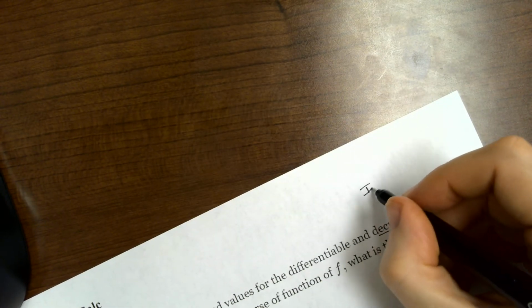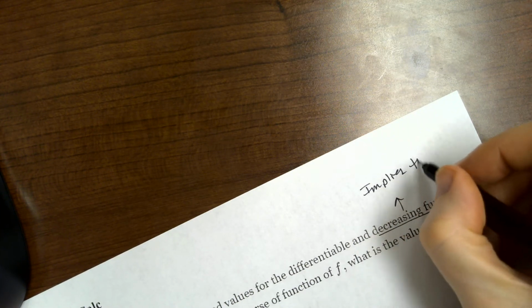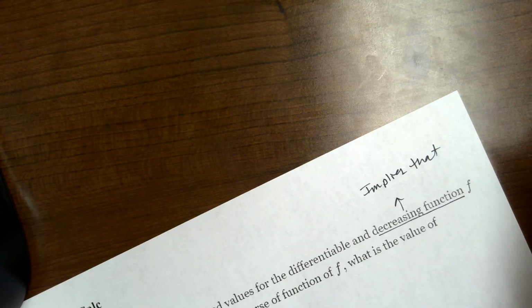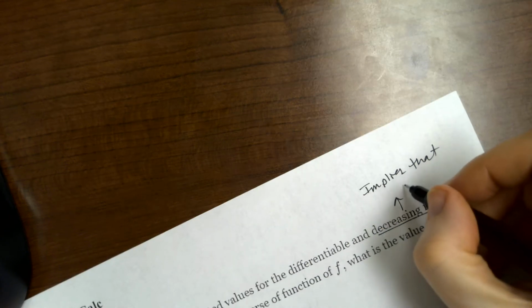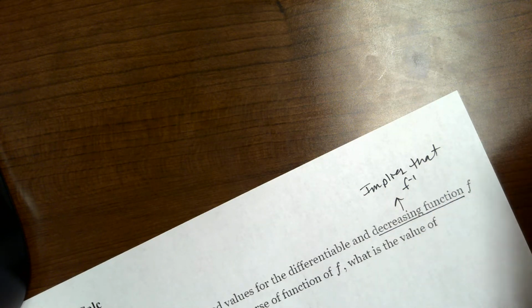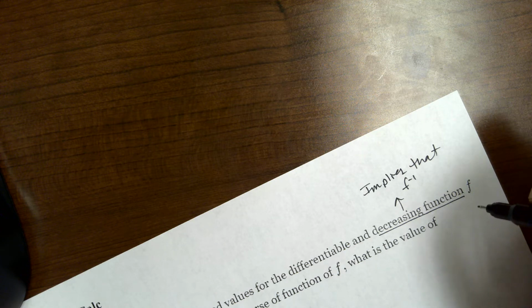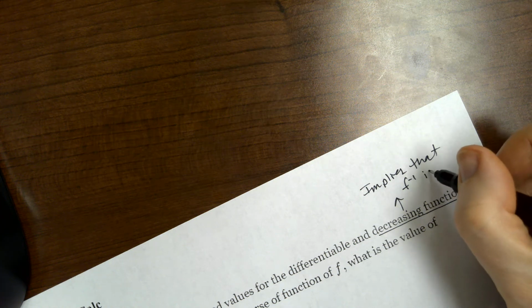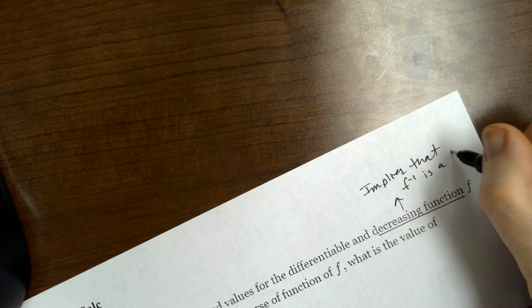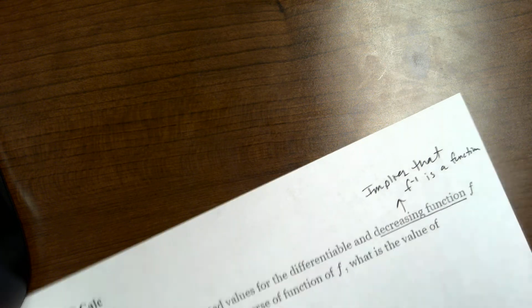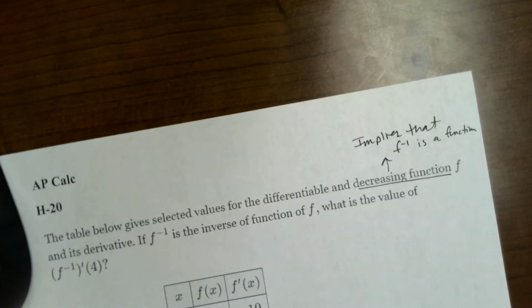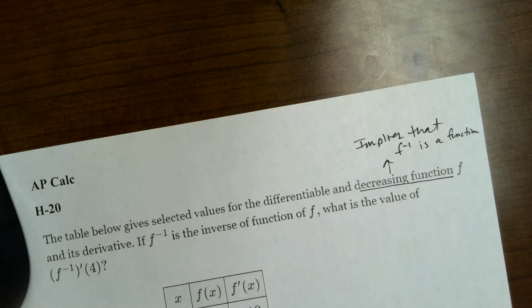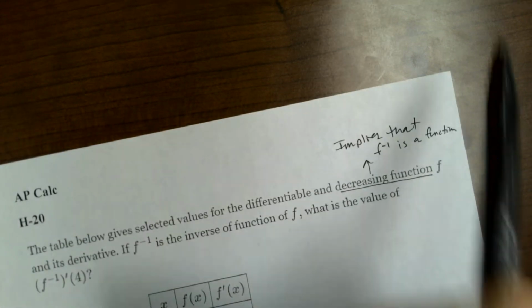Okay, now let me say a couple things, guys. When they say a decreasing function, this just implies that f inverse exists, that f inverse is a function. Let me just explain that real quick because this might be sort of distracting.